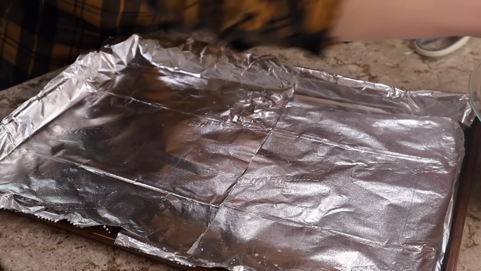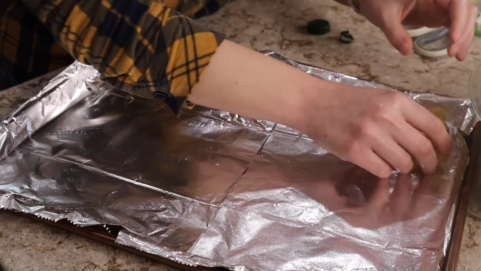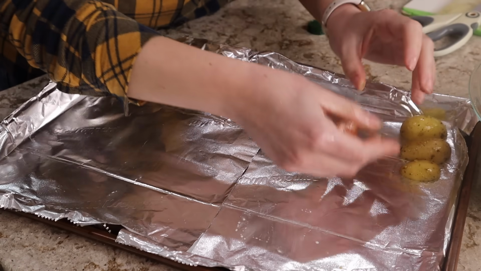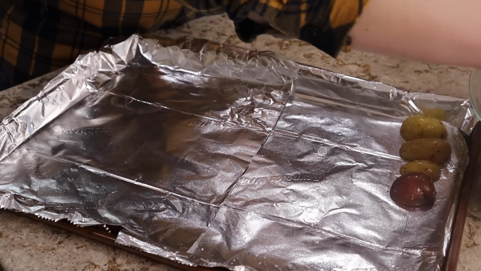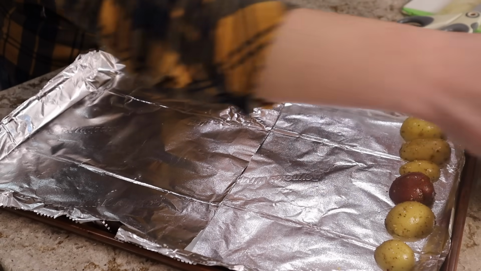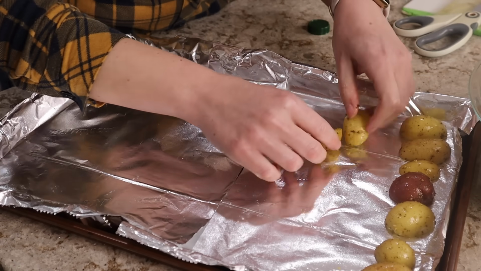And then the reason I cut each one of these in half is because I'm just going to place them cut side down directly onto a foil lined baking sheet. That way the cut side should get really nice and crispy as these roast in the oven.